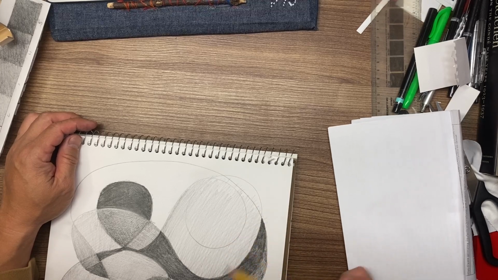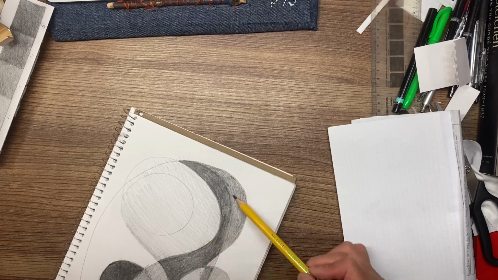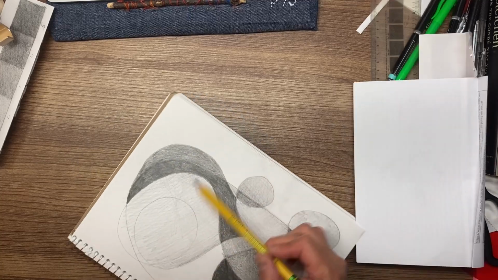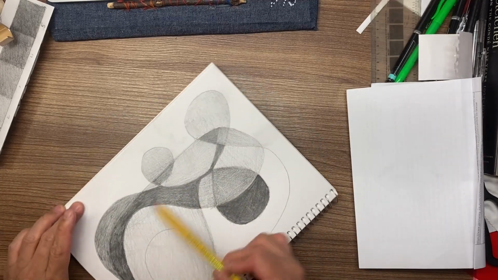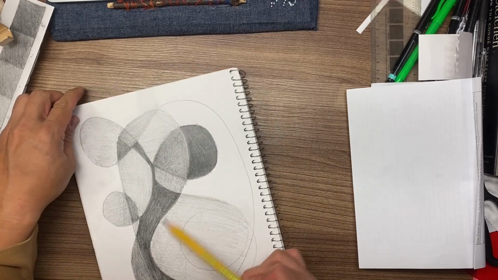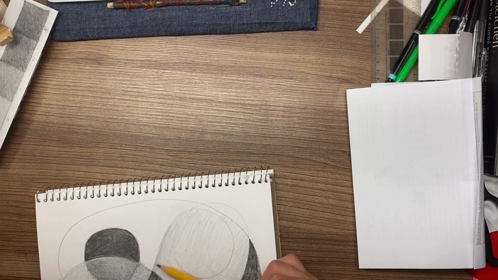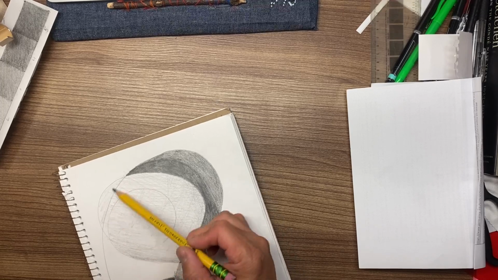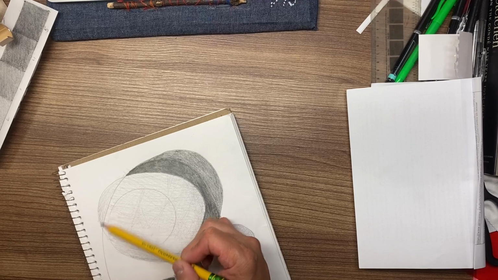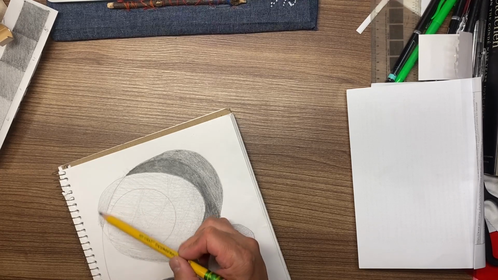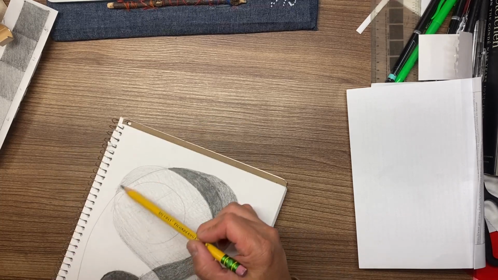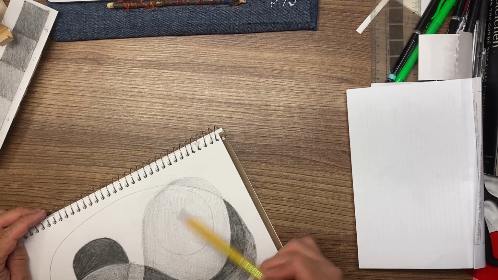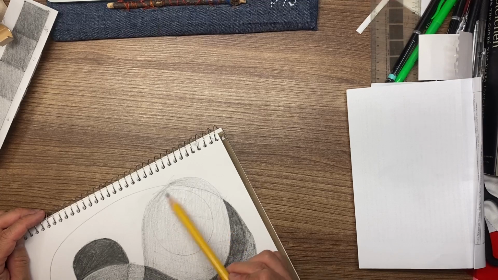And so I think this level of complexity is a good amount. I'm gonna make this inside area a little bit darker.